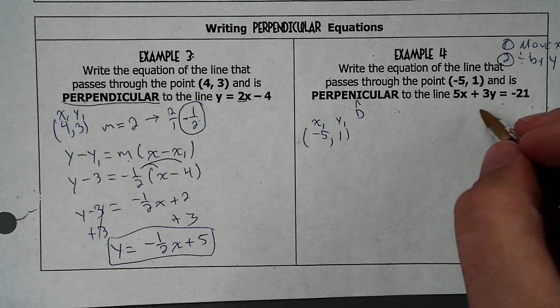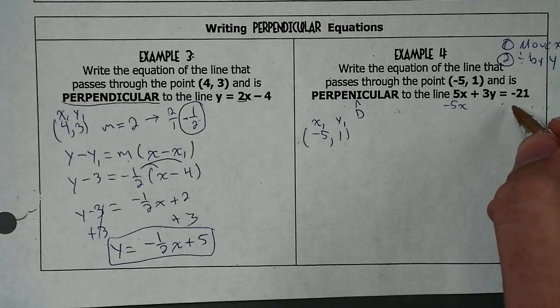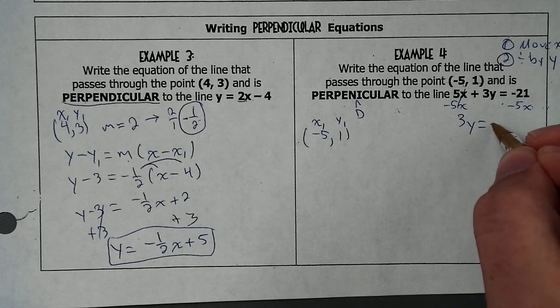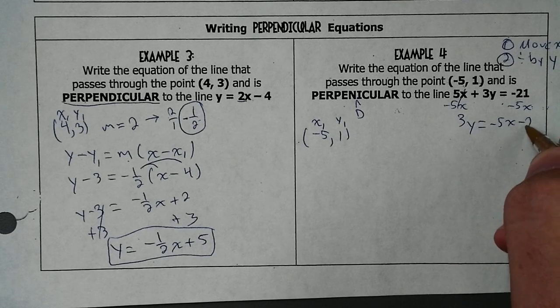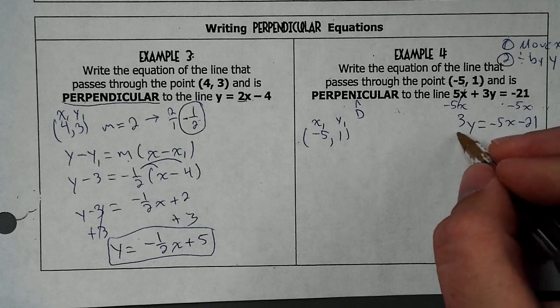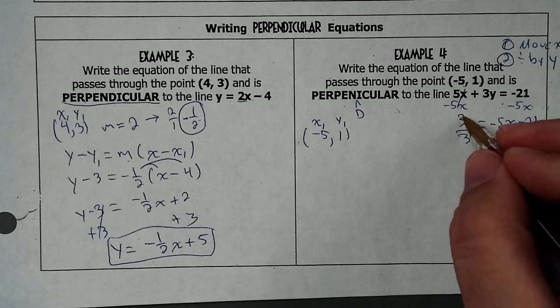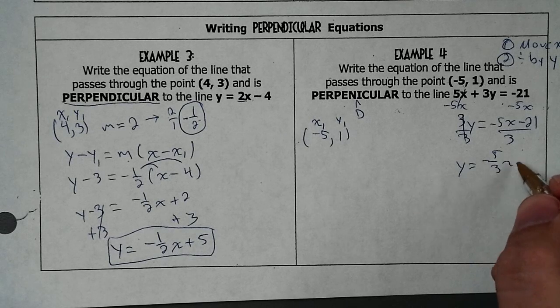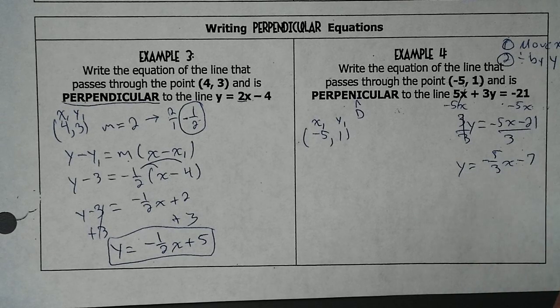So for this one, move your 5x to the other side. 3y equals negative 5x minus 21. And then we're going to divide by 3. So we get y equals negative 5 over 3 x minus 7.